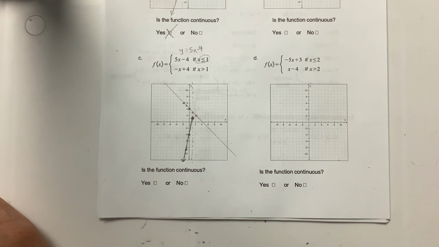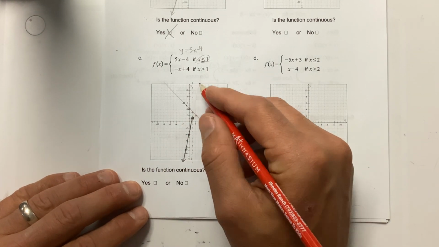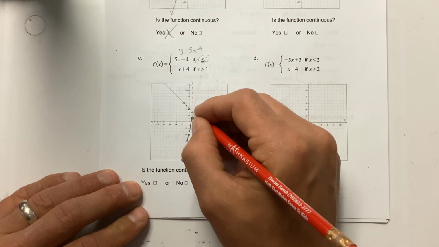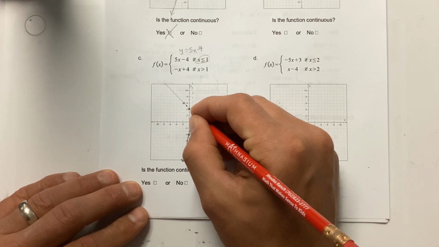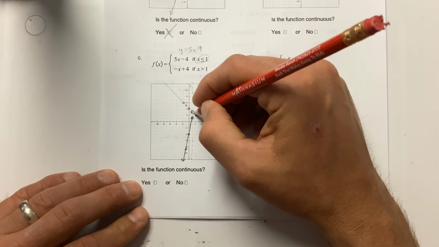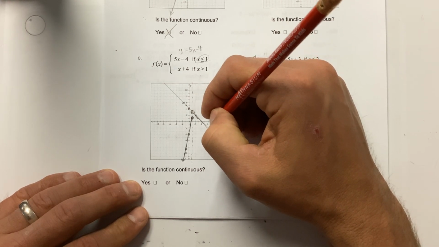But we're not going to actually graph the full line. We only graph the section that is to the right of 1. So I'm going to put an open circle dot here and only consider the parts to the right.